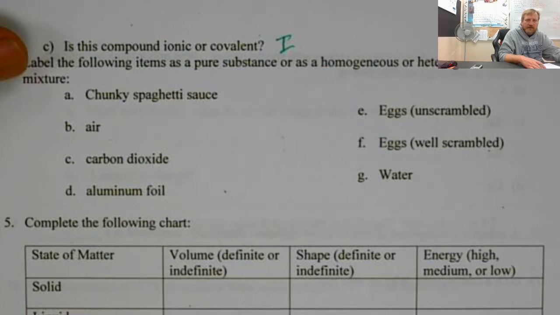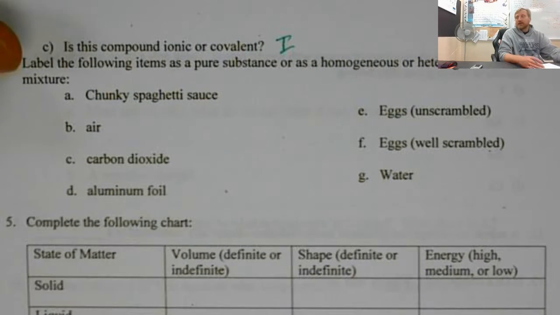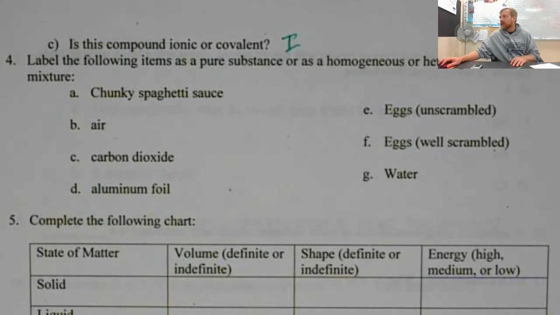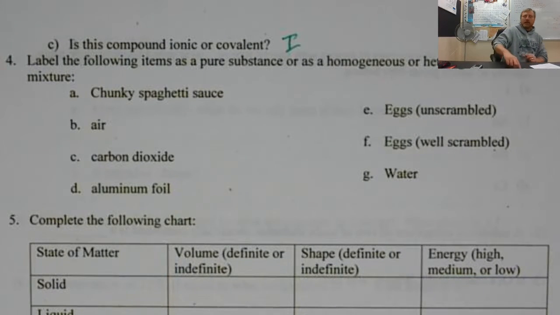Pure substance, homogeneous or heterogeneous mixture. Give me just one quick second here, ladies and gentlemen. I'm going to back out of my email so that we don't get any more dinging like that. I apologize for that. There we go. Okay, now it shouldn't beep.